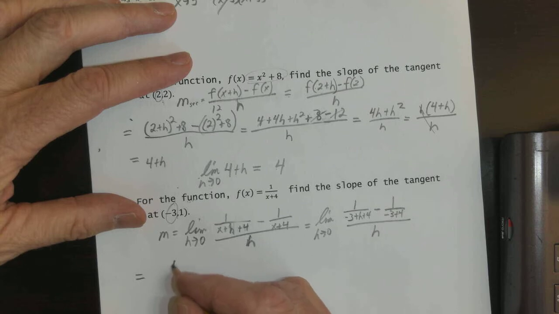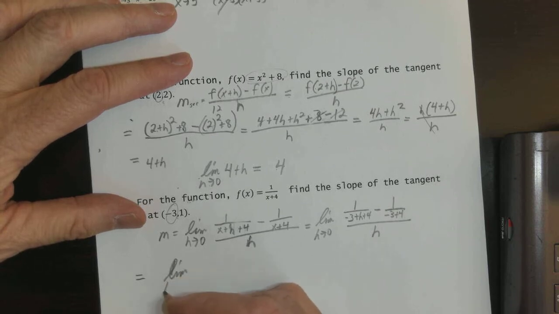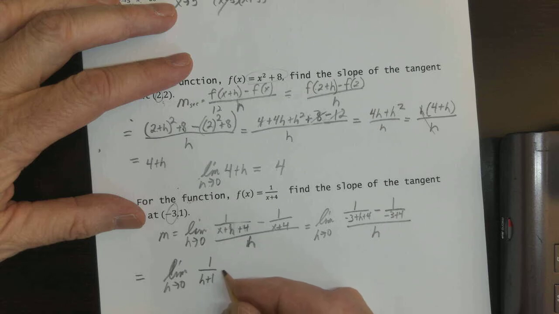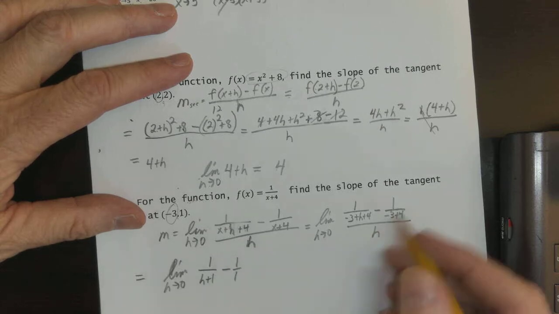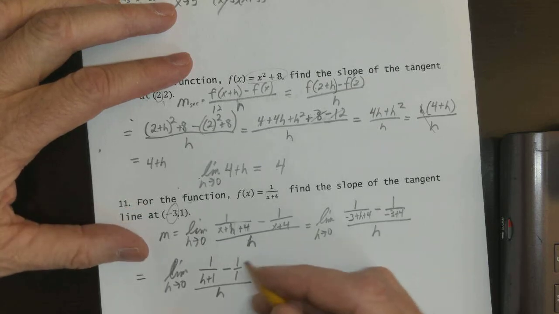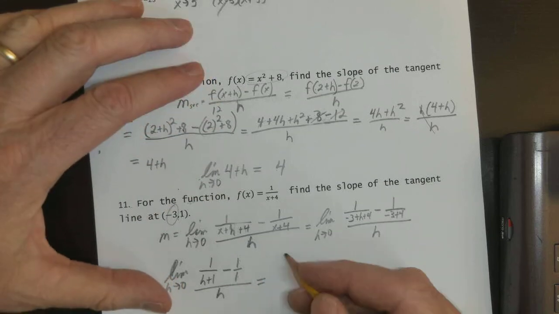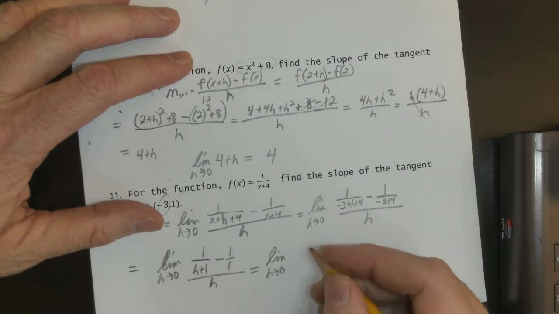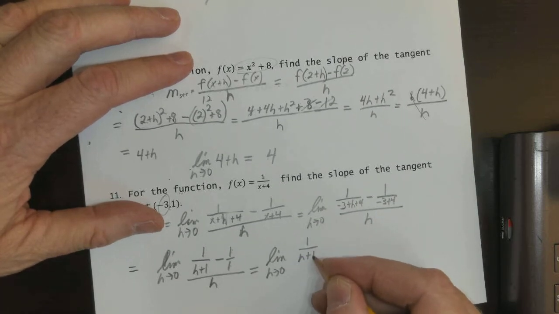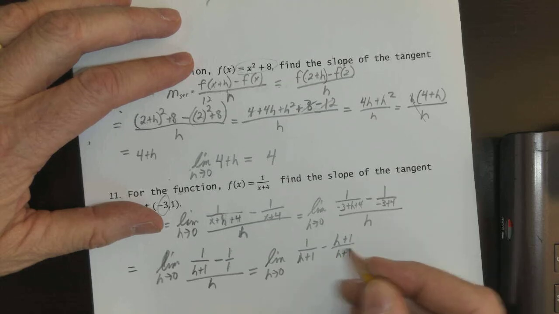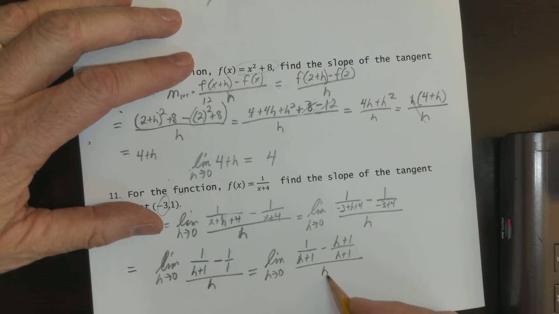That's 1 over h plus 1 minus 1 over 1. I'm going to write 1 over 1 as h plus 1 over h plus 1, just so we have that common denominator, and that's over h.